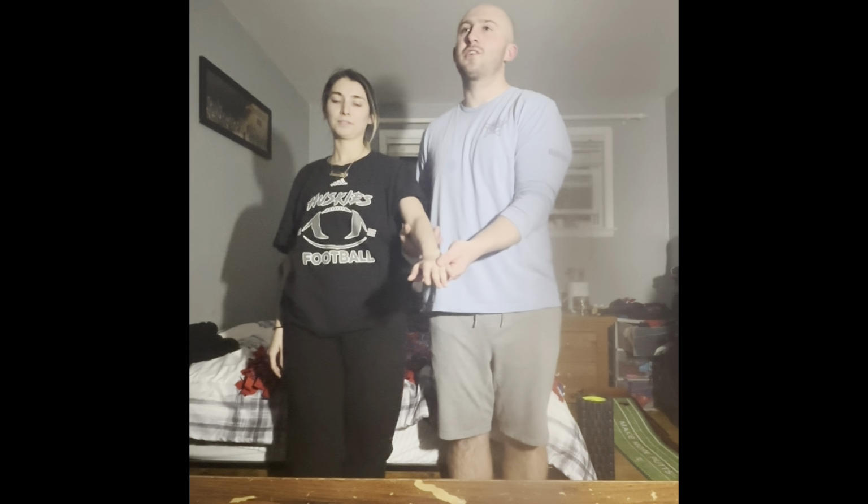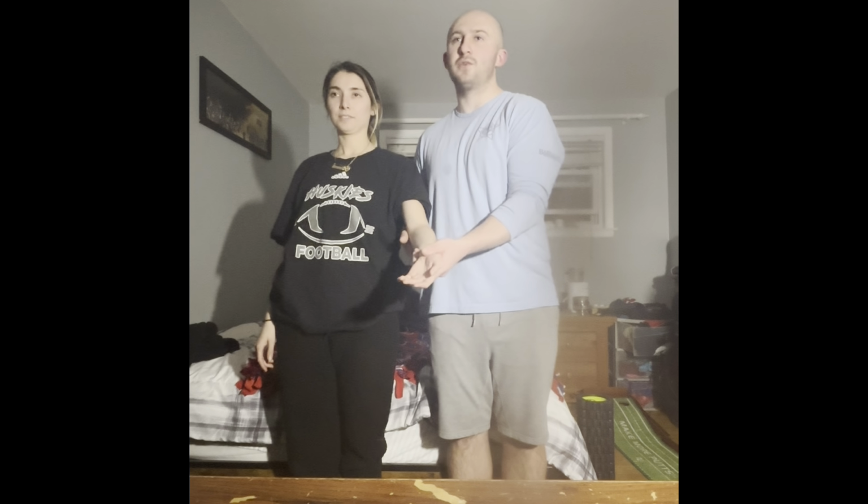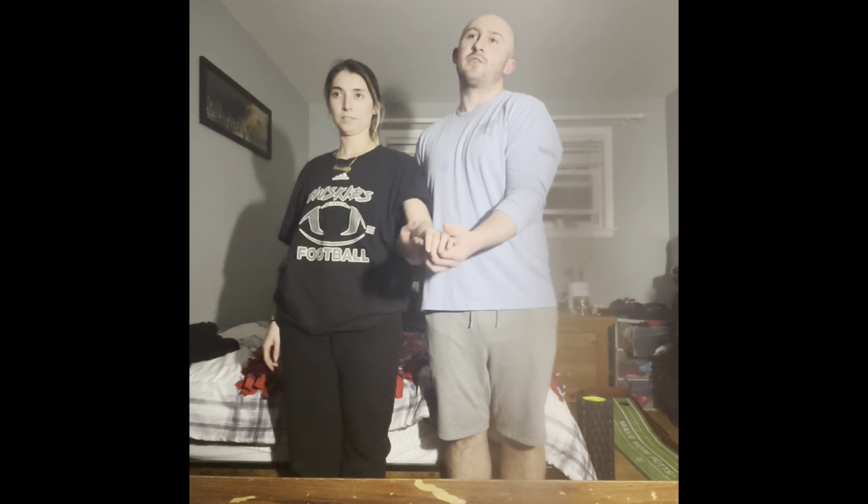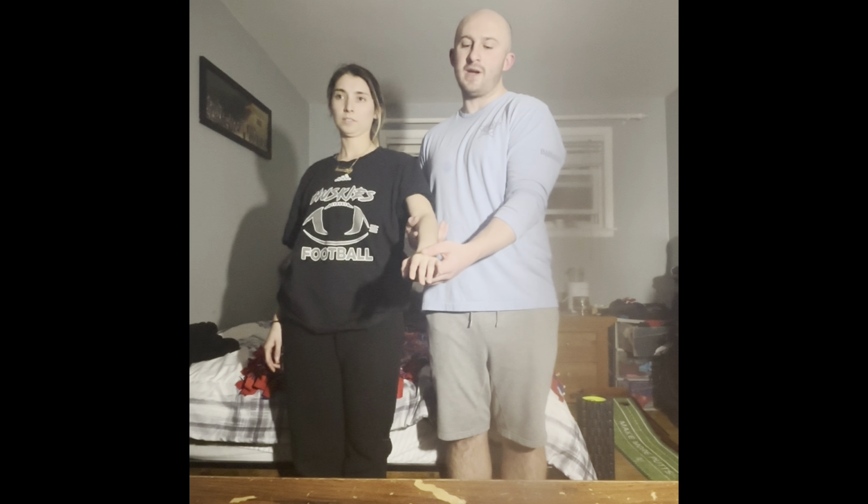And then for our extensors, we have extensor carpi radialis longus, which is going to originate at the lateral supracondyle, and then it's going to insert at the dorsal surface of the second metacarpal right there. What it's going to do is extend the wrist and also help radially deviate the wrist like that.